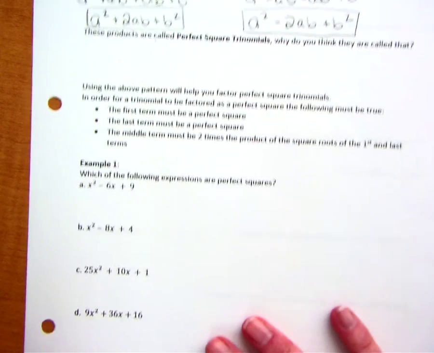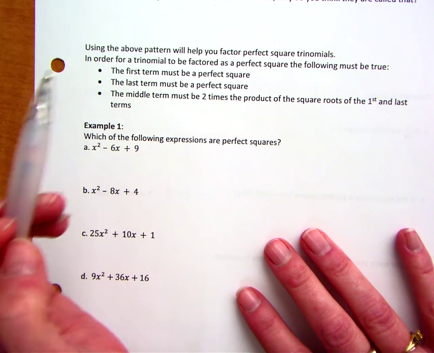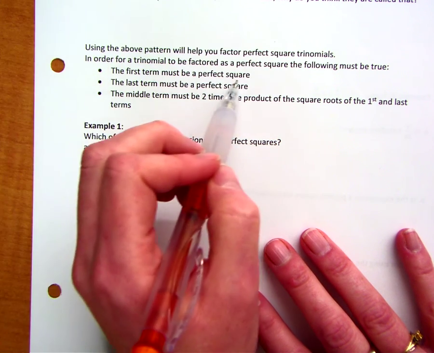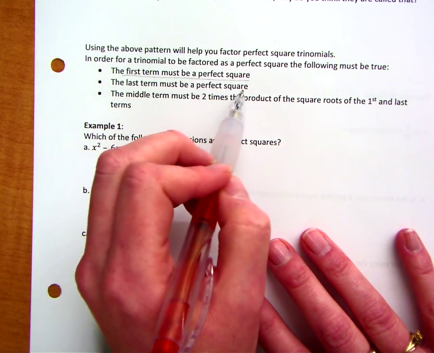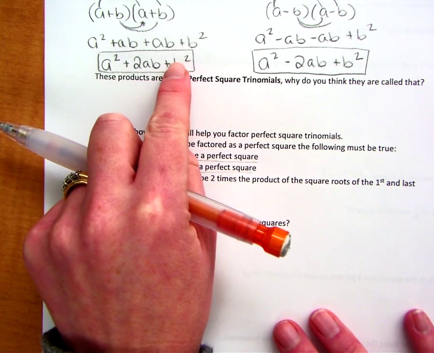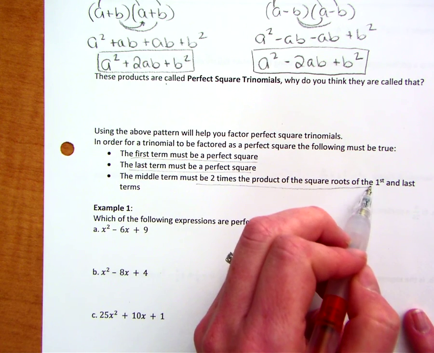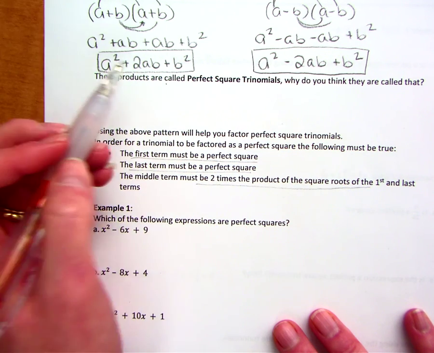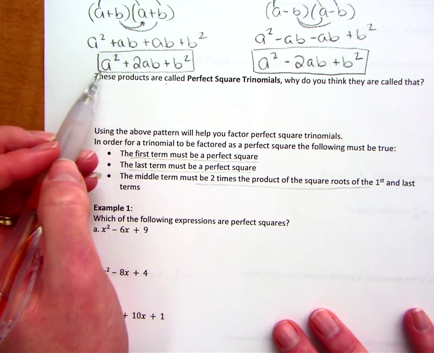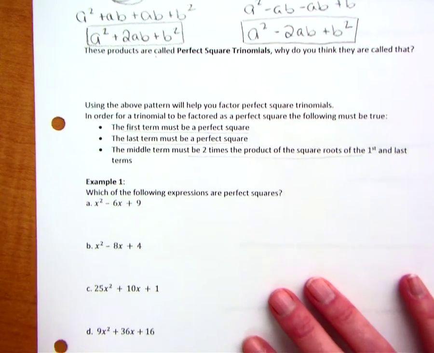Okay, so we're going to look at the problem below. In order to figure out perfect square trinomials, the following things must be true. The first term must be a perfect square. The last term must be a perfect square, right? Because we have a squared and b squared. And the middle term has to be 2 times the product of the square roots of the first and last terms. So 2 times the square root of a squared, which is a, and the square root of b squared, which is b. So 2 times a times b.